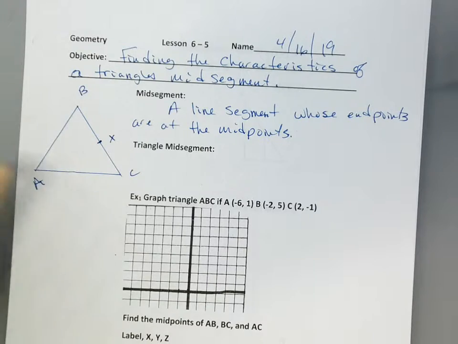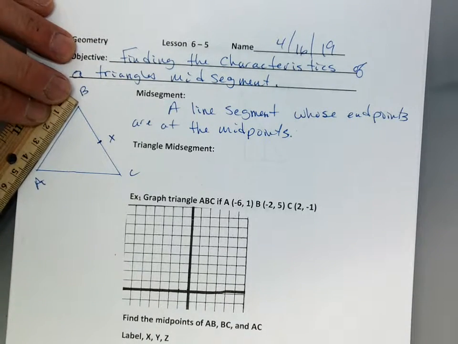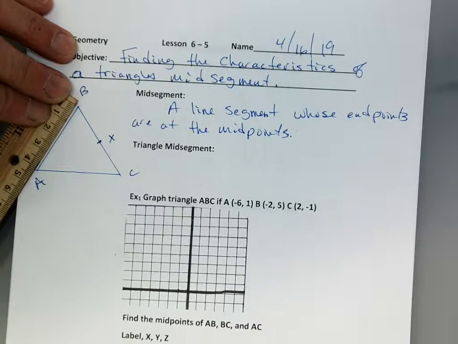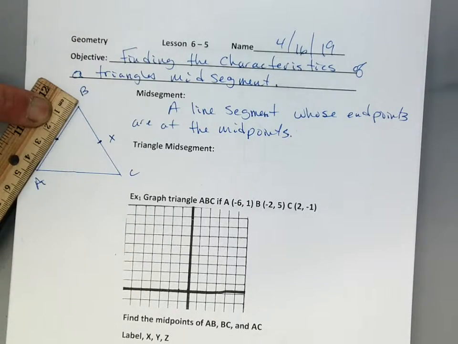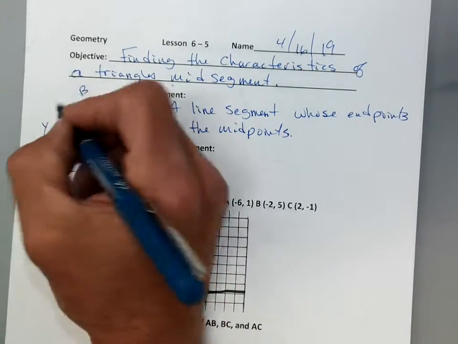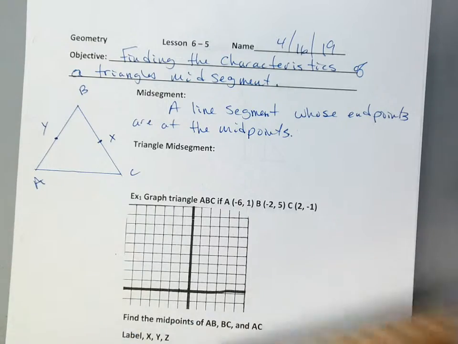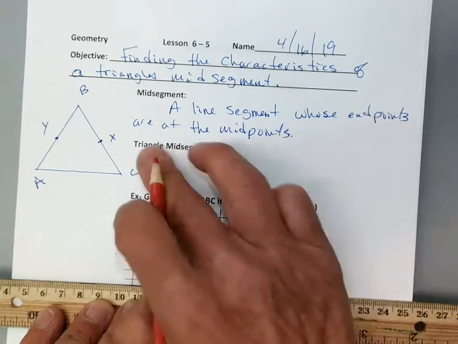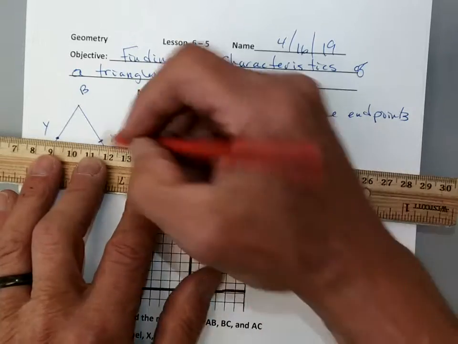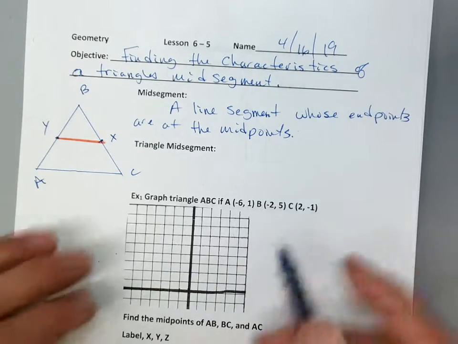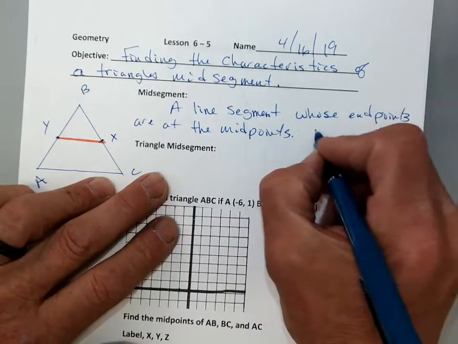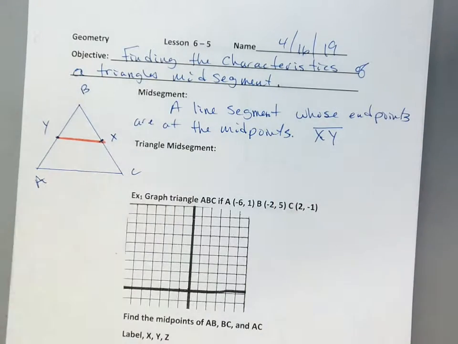I'm going to get the midpoint of AB, so I'm just using my ruler. I've got about 4.2, and half of that would be about 2.1. I measured it and got half of it. Let's label that Y. So a mid-segment is a line segment whose endpoints are at the midpoints. So it's right there. I'm going to draw that in. There's my mid-segment, XY. So XY is a triangle mid-segment.